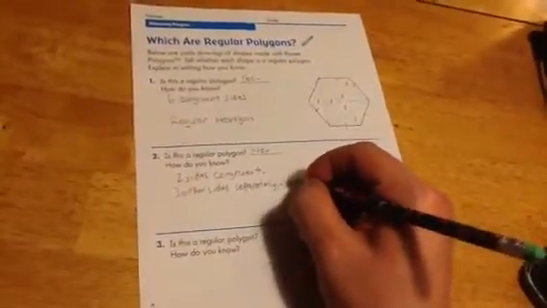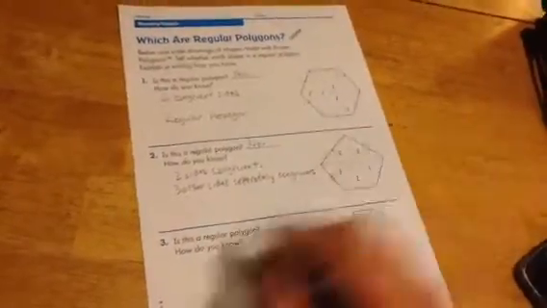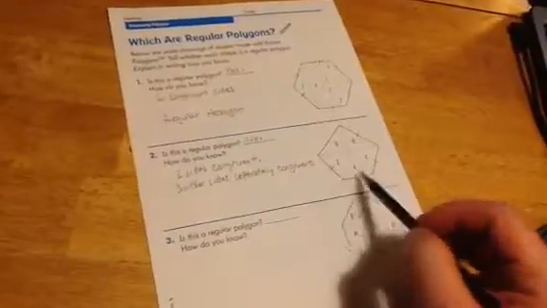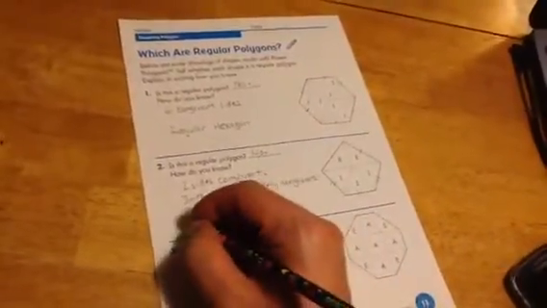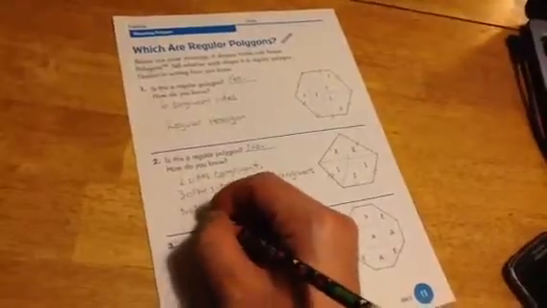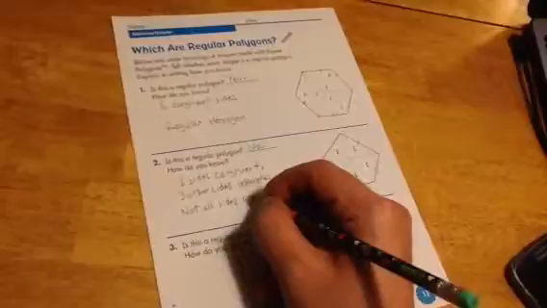That's how you use the least amount of words. So we got two different congruencies going on. These are congruent. These three down here are congruent with each other, though. How do you know it's not a regular polygon? Not all sides are congruent with each other.